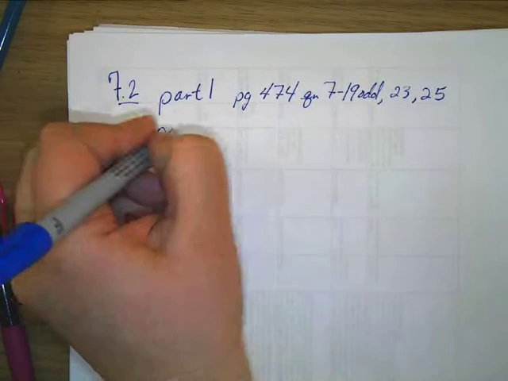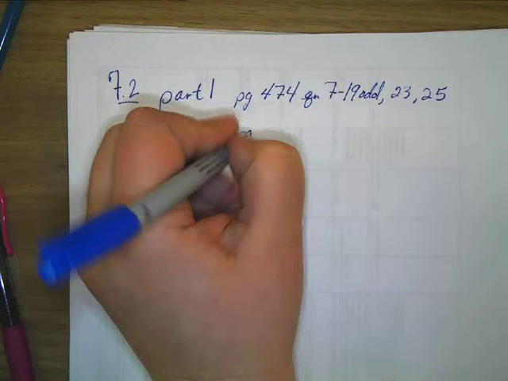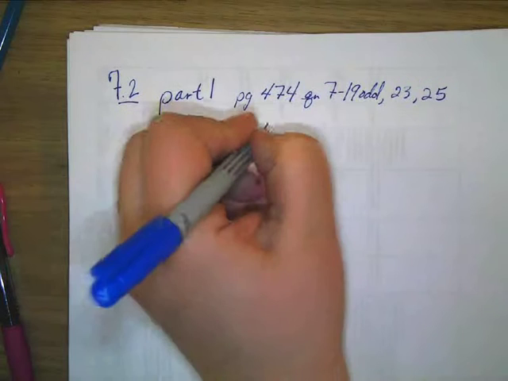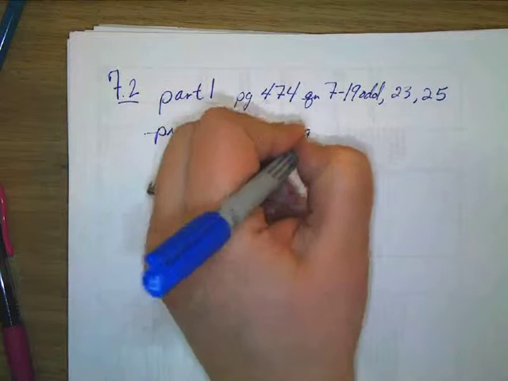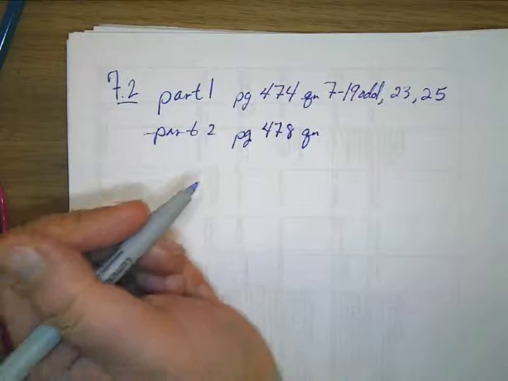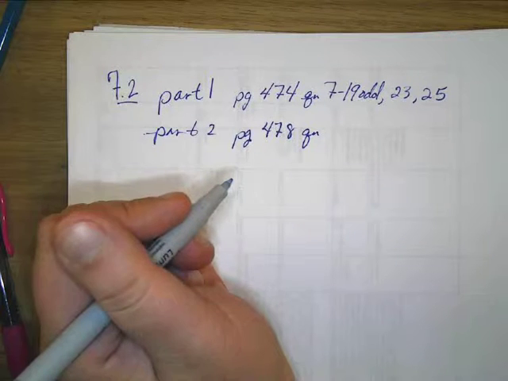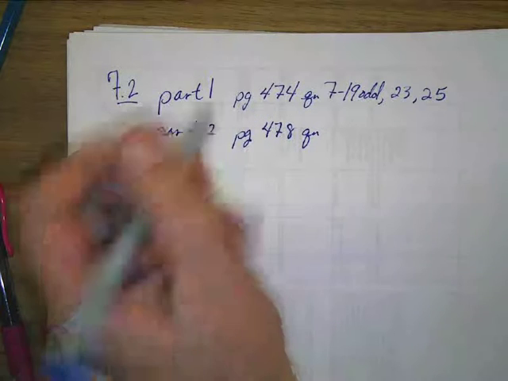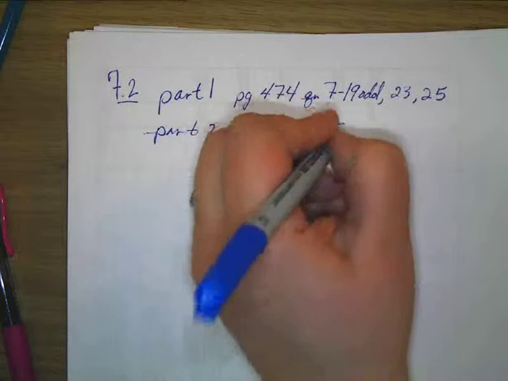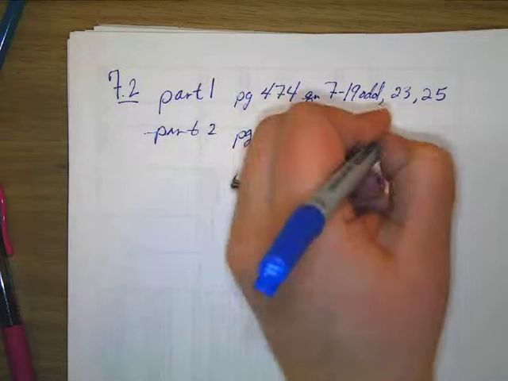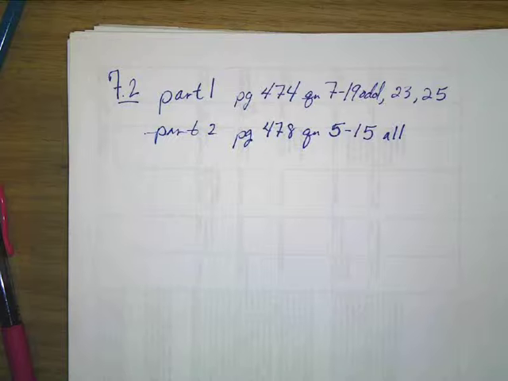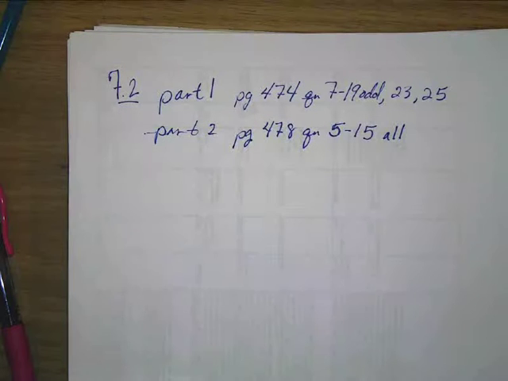Part 2, page 478. Let me make sure I still like this. Yes, I do. Not that bad.